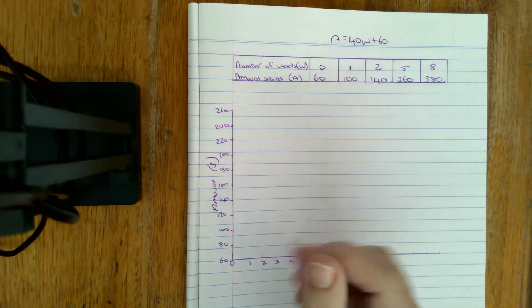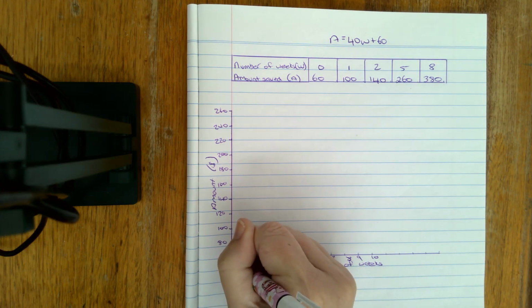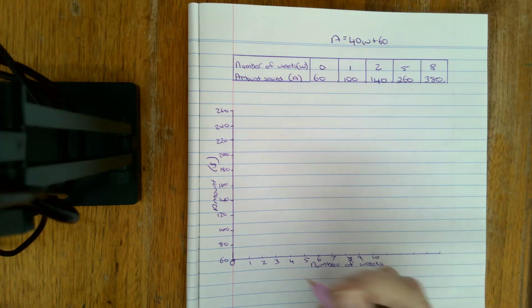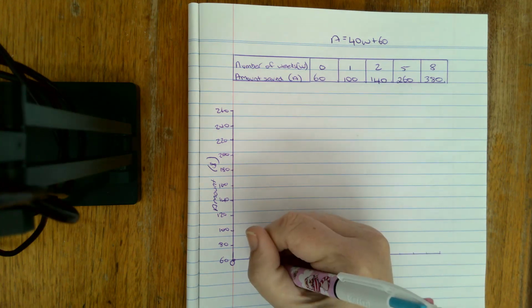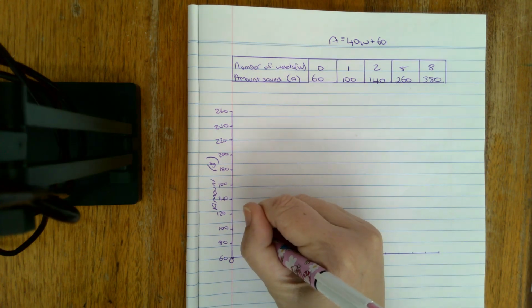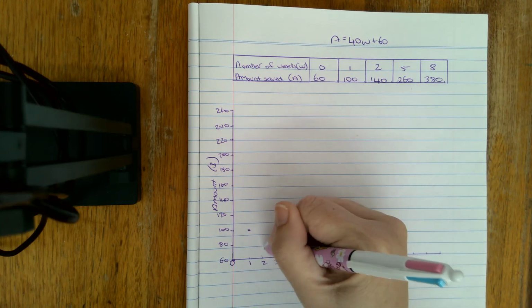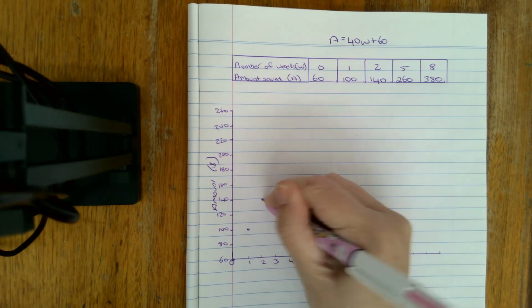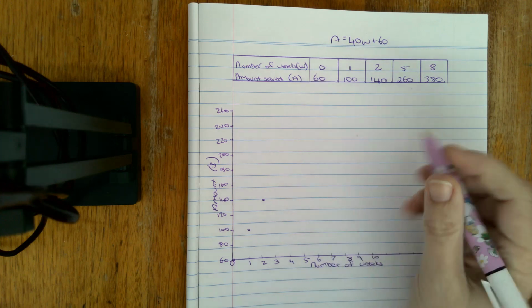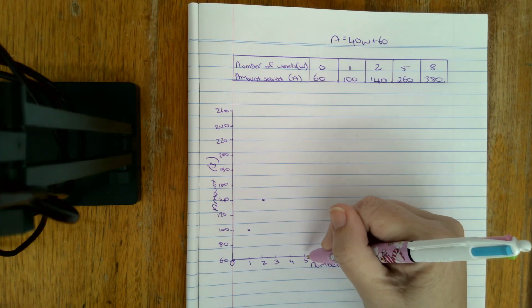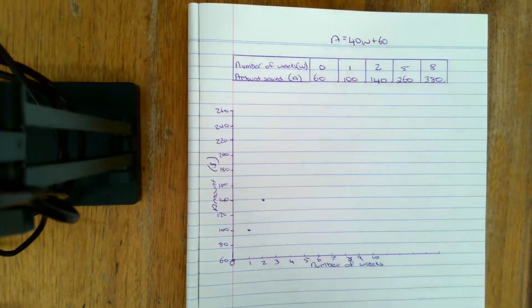Our very first one is at 0 and 60, so that's going to be right in that corner, isn't it? Then at 1 week, we've got 100. You're going to be on grid paper, so this is going to be a lot neater and tidier for you. At 2 weeks, we're at 140. It's going to be about there. At 5 weeks, we're going to be at 260.